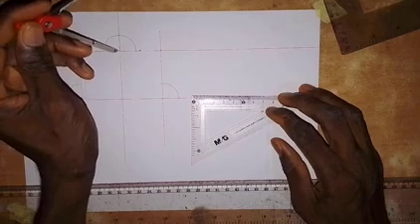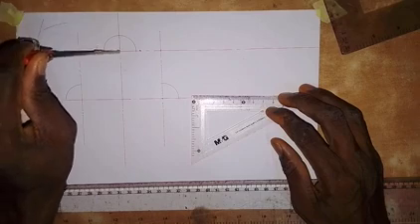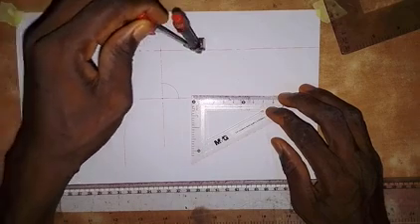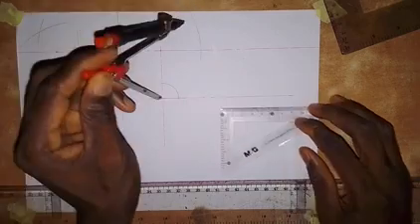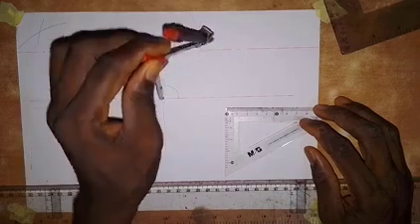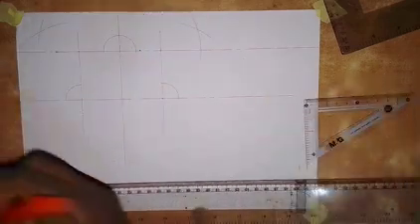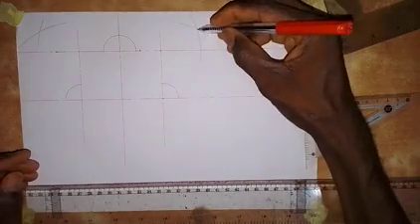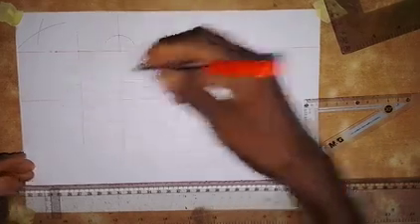All right. So we also put it at this point, and we make an arc here where they intersect, and we also make an arc here from that same center. Then we put it at this point here and make an arc here. These points of intersection are the ones we are going to use to draw the arc that will connect these two arcs together and also connect this together.